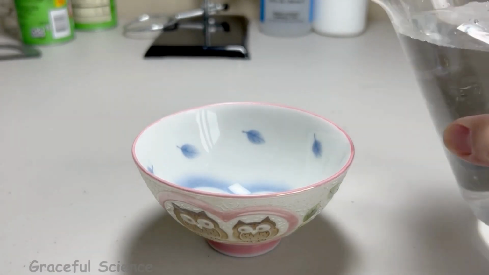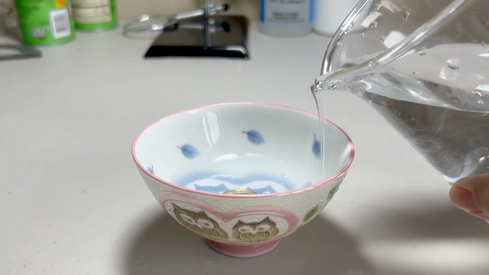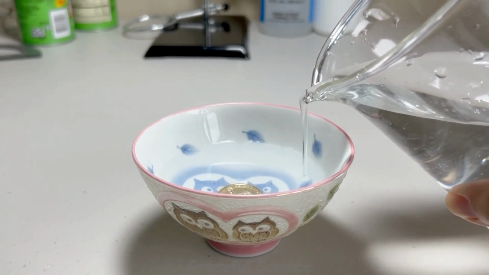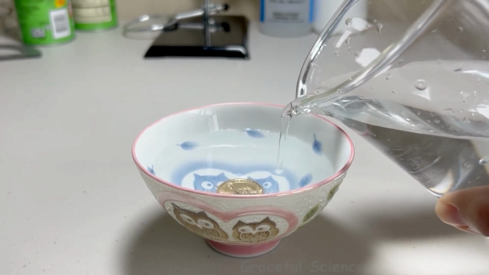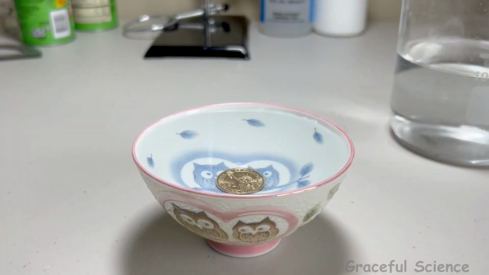I have an empty bowl in front of me. Now I pour in water. A coin appears. It feels like magic, but the explanation lies in refraction, the bending of light.